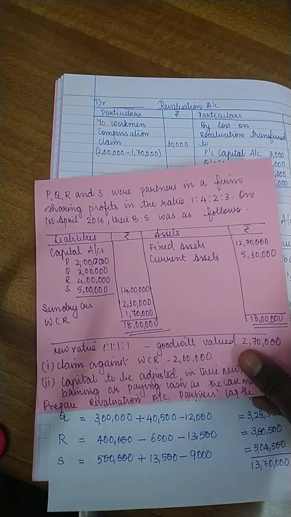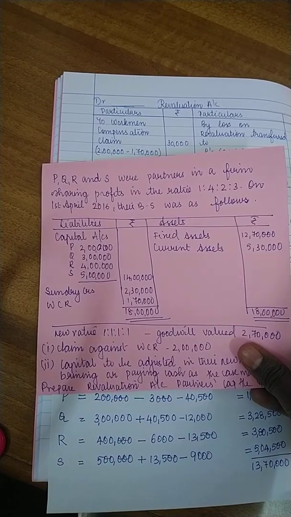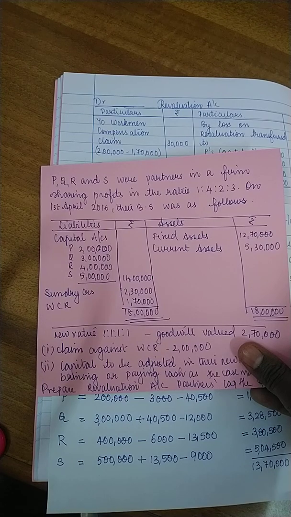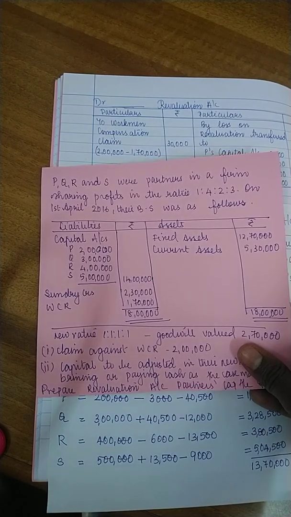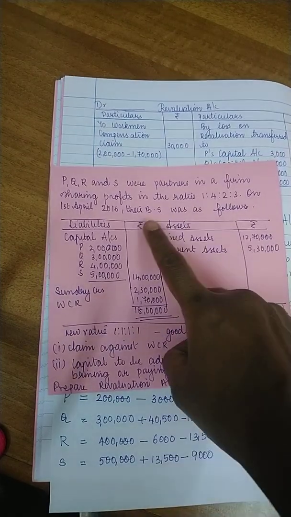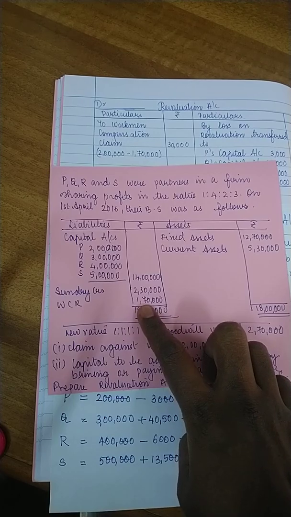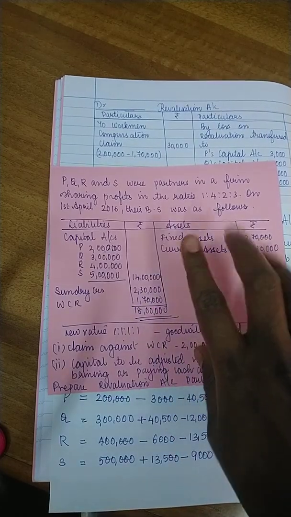P, Q, R, and S were partners in a firm sharing profits in the ratio 1 is to 4 is to 2 is to 3. On 1st April 2016, their balance sheet was as follows. So, their capitals are given. Then sundry creditors, workman compensation reserve of 1 lakh 70,000, then fixed assets, current assets. This is their balance sheet.